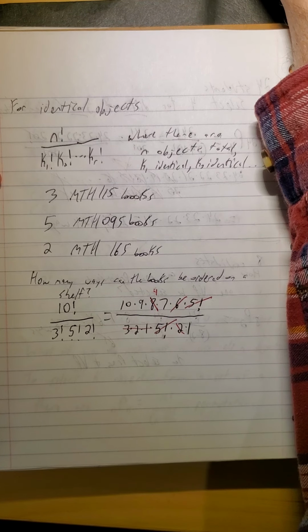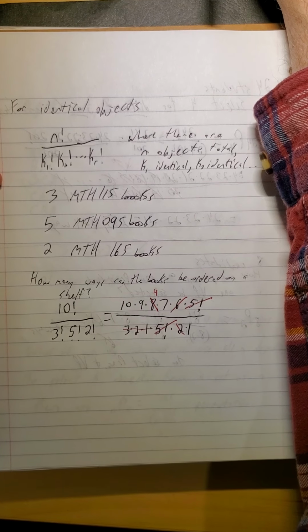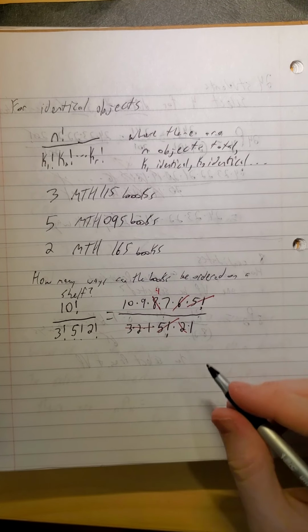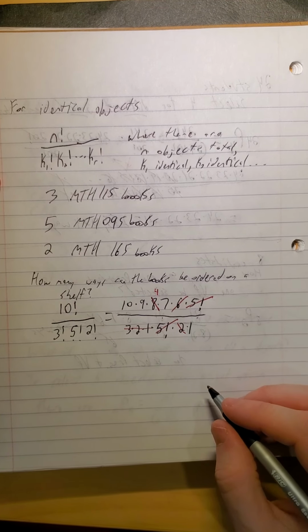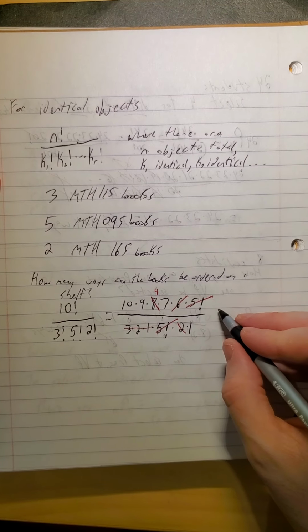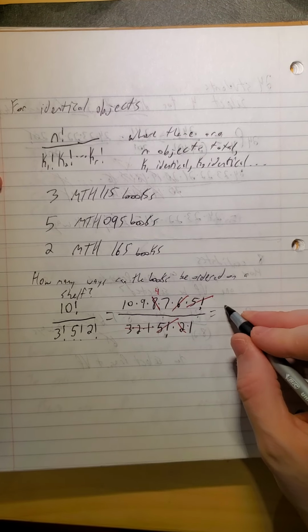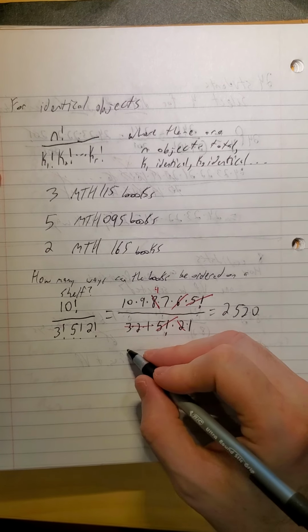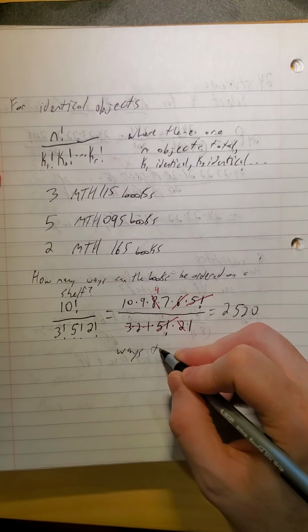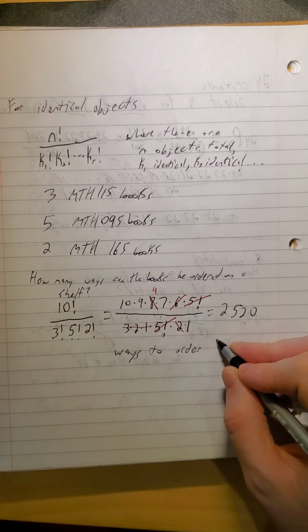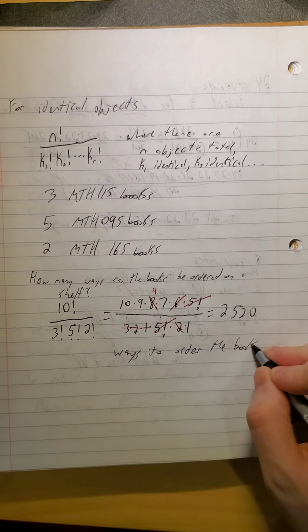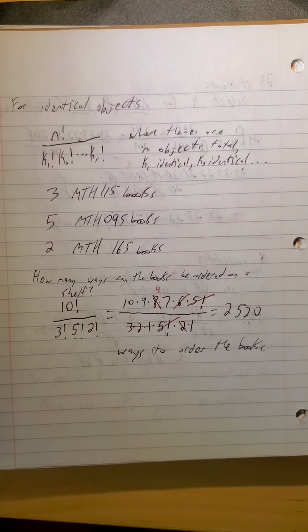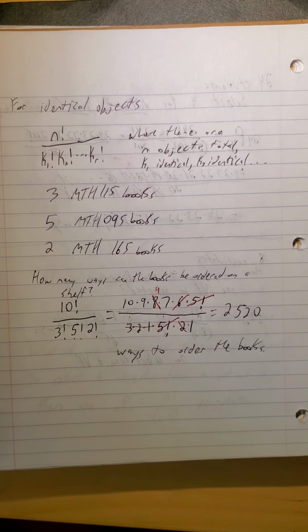So then we have 90 times 28, 2,520. 2,520 ways that we can order those books on the shelf.